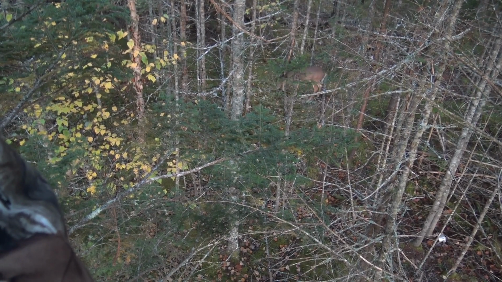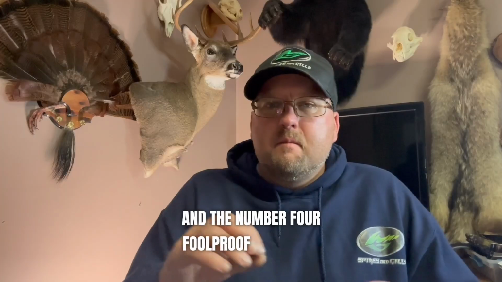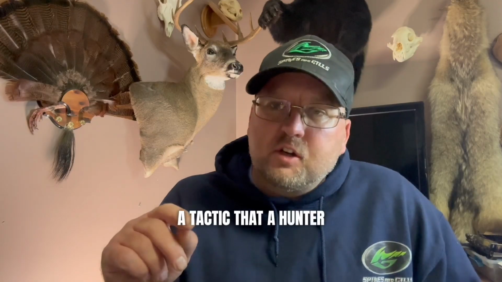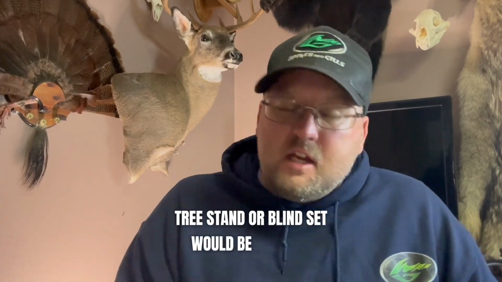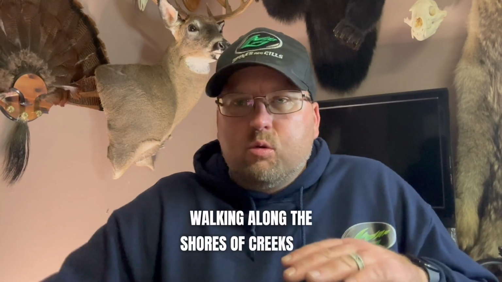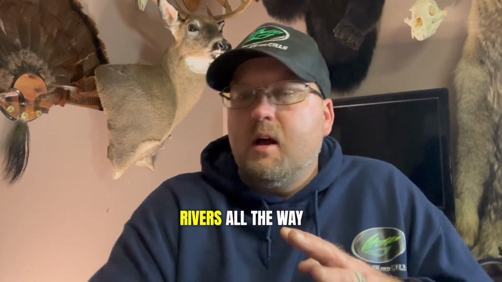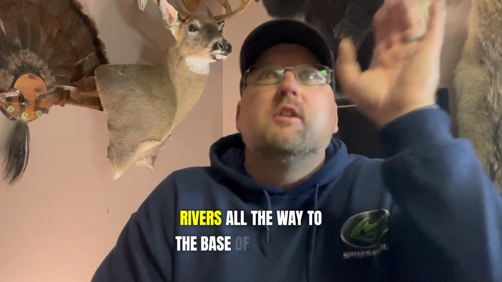And the number 4 foolproof entry and exit method, the tactic that a hunter can use to access a tree stand or blind set, would be utilizing creek bottoms, creek or river bottoms, walking along the shores of creeks and rivers all the way to the base of your stand.